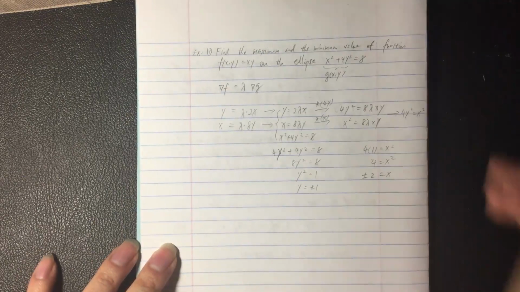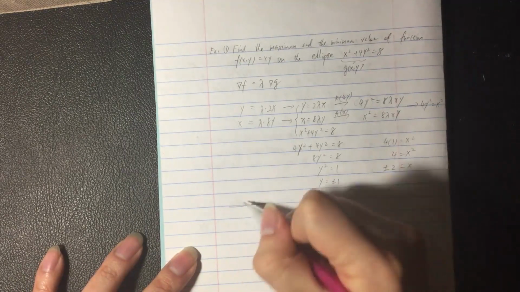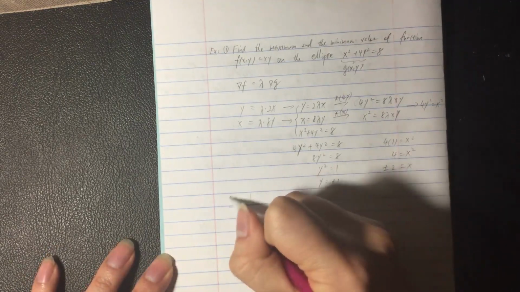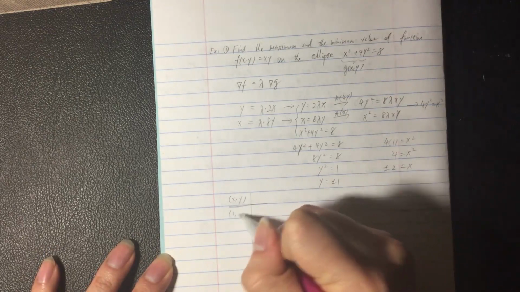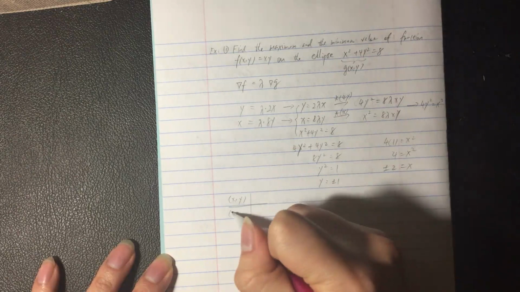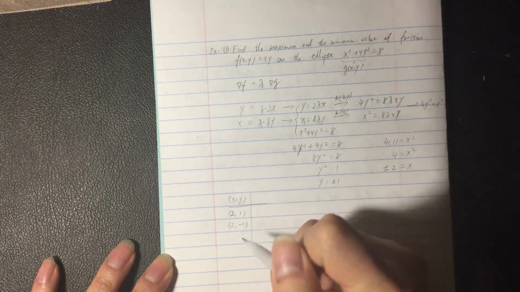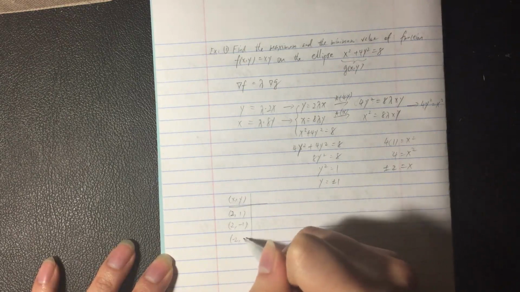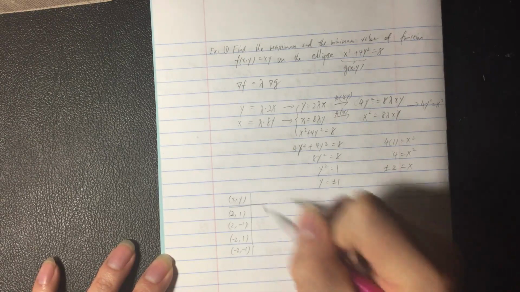Therefore, we have 4 solutions here. For x and y, we have 4 solutions. x equal to 2, y equal to 1. x equal to 2, y equal to negative 1. x equal to negative 2, y equal to positive 1. x equal to negative 2, y equal to negative 1.